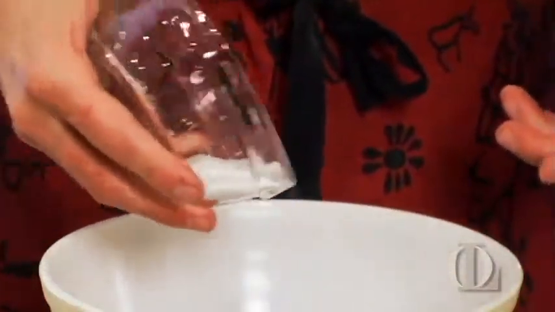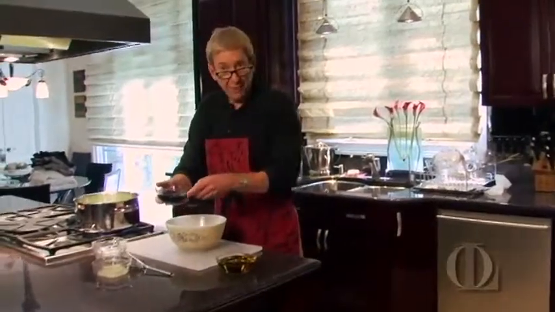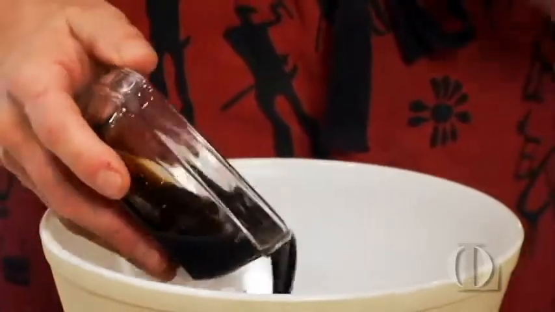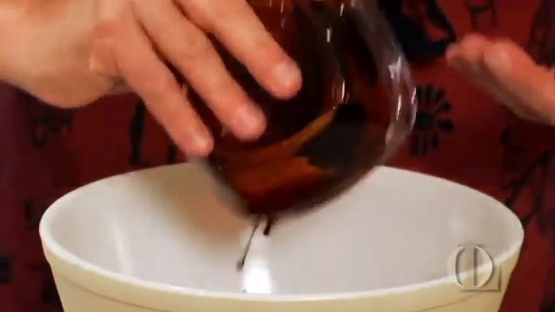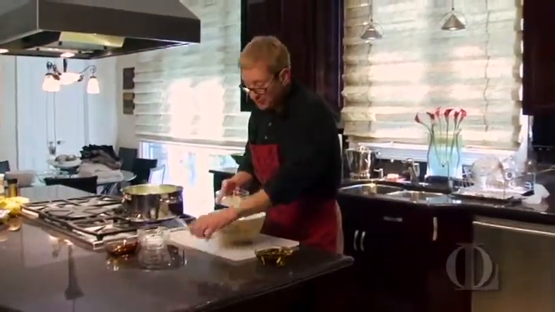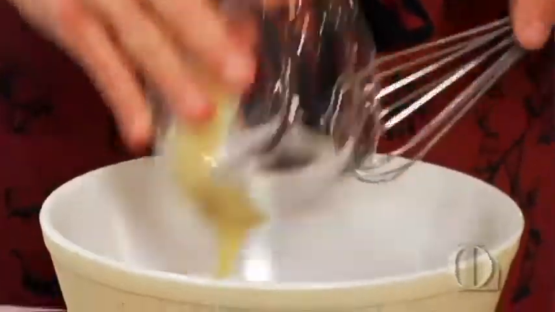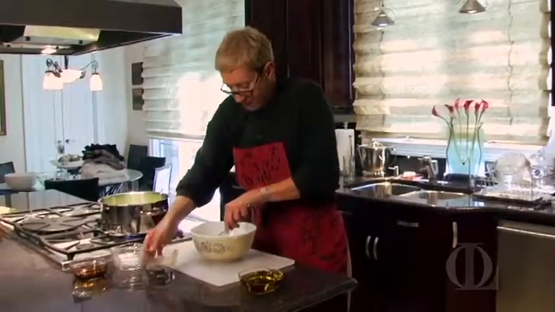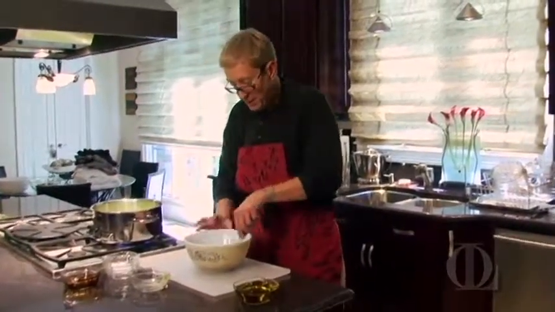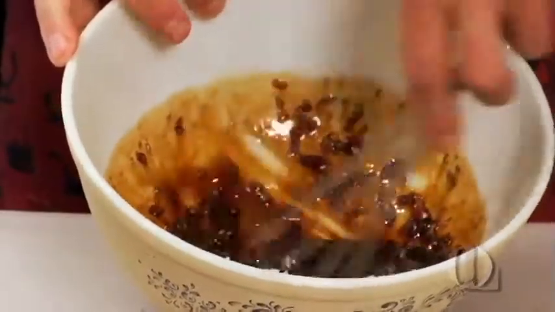I'm going to take my red onion, pour it into a bowl. Then I'm going to take some salt, put it in. Then I've got some balsamic vinegar. If you can't find balsamic, you can use red wine vinegar or a sherry vinegar. Then I'm going to take some lemon juice and Dijon mustard and mix that in. Go ahead and mix all those ingredients together. So you've got them all mixed together like that.